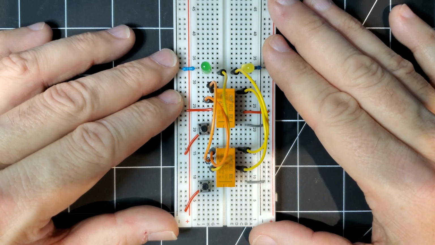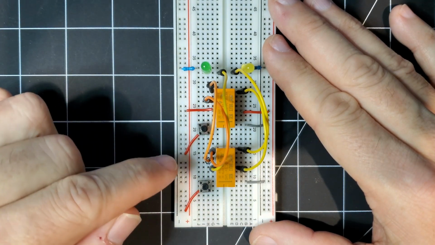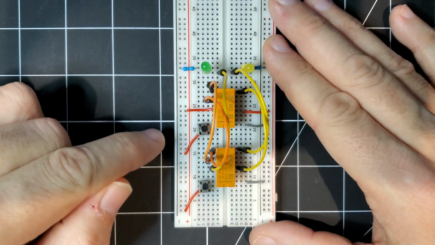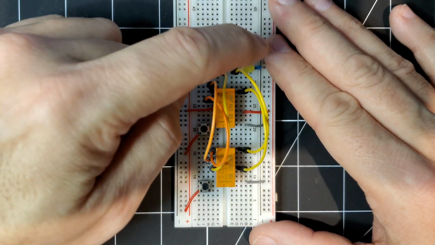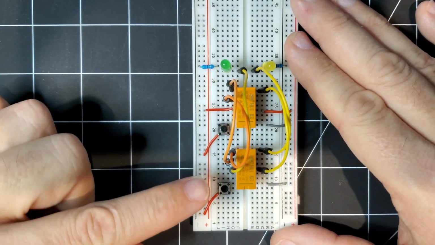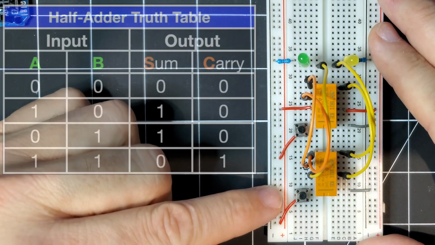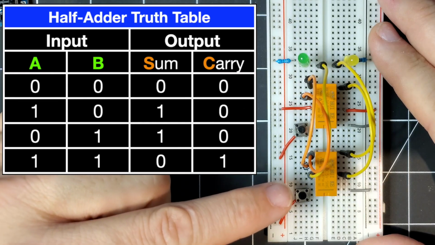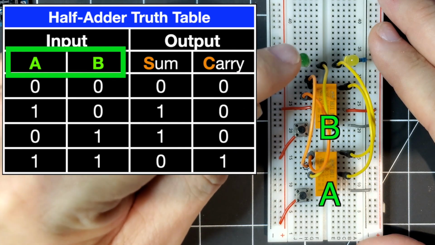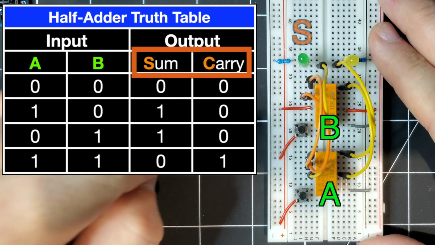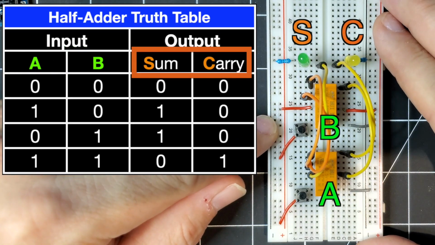And it really consists of, in this case, 2 DPDT relays, 2 inputs, and 2 outputs. And these inputs correspond to A and B in our truth table for the half adder circuit, as well as our sum out and our carry out.